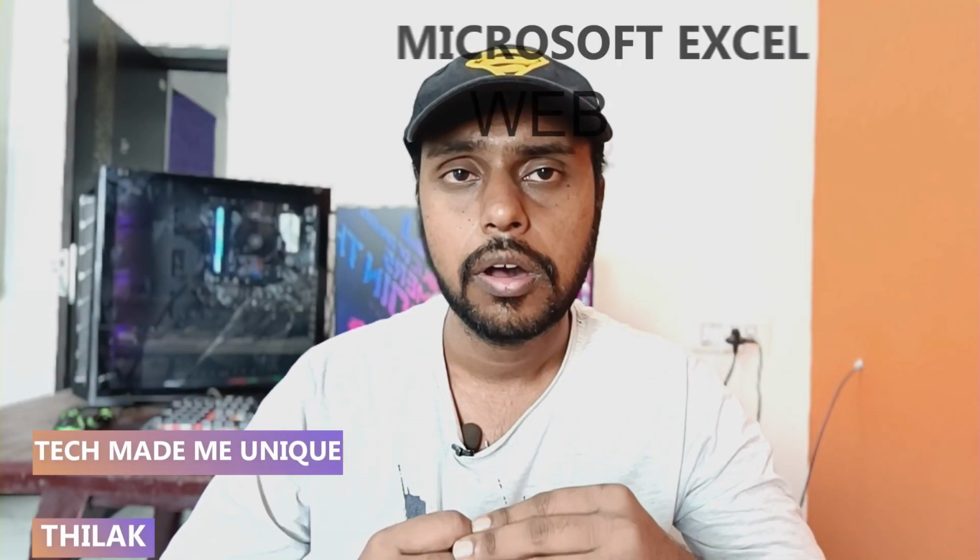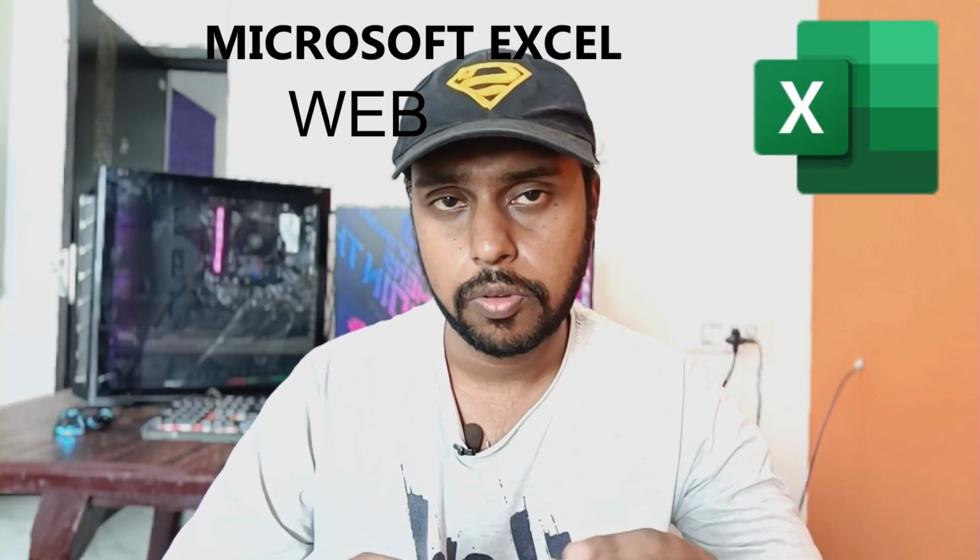change the border color on your Microsoft Excel web on your computer.